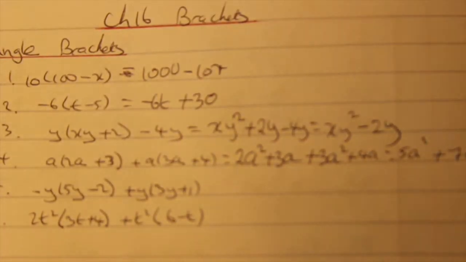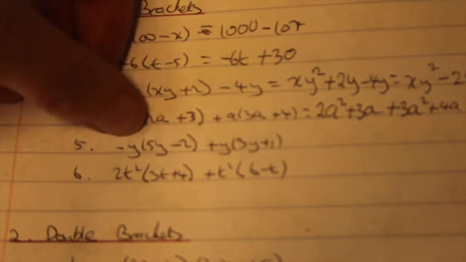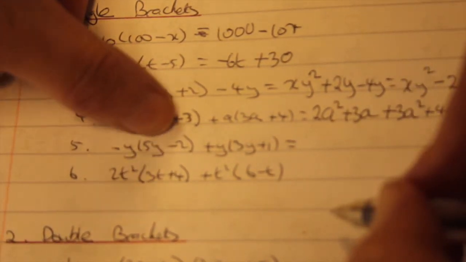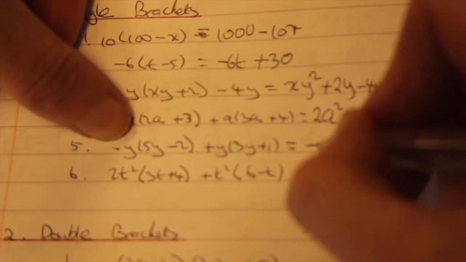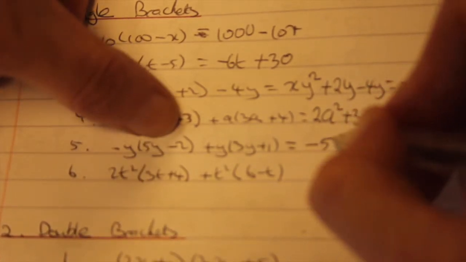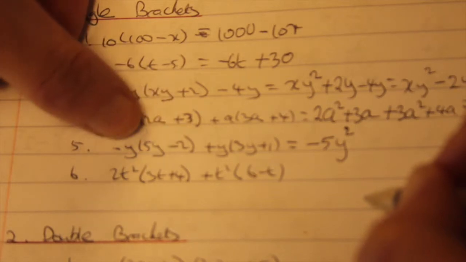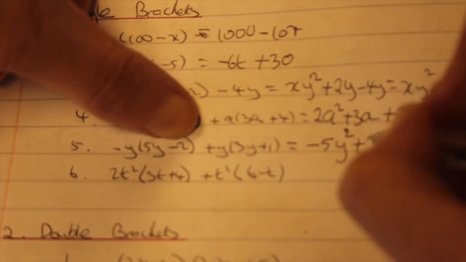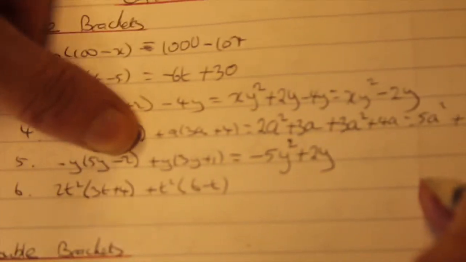Number 5, you're multiplying through by minus y. So be very careful about our signs here. Minus y times 5y. Sign is minus, number is 5, y times y is y squared. Then it's minus y times minus 2. Two minuses, the number's 2 and the letter's y.